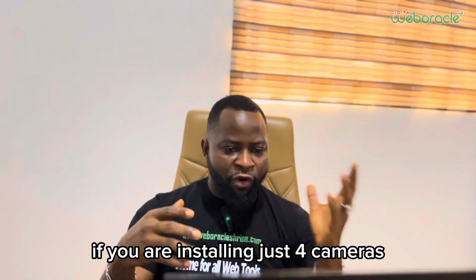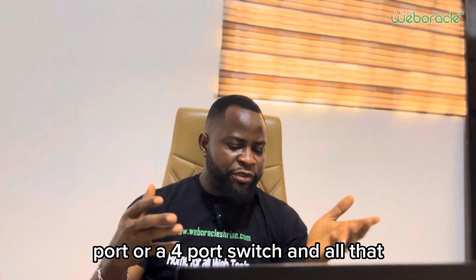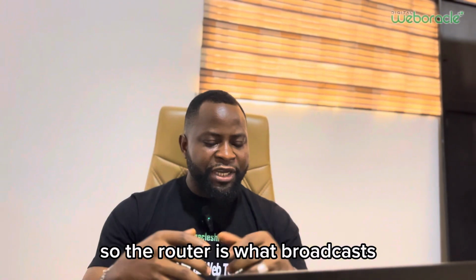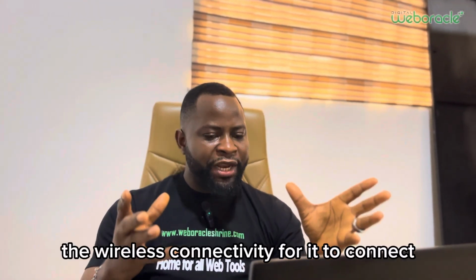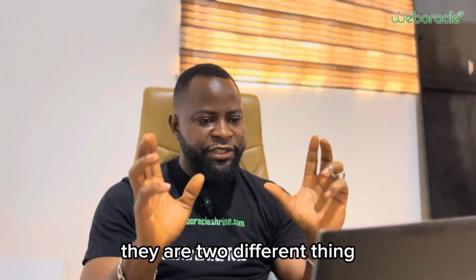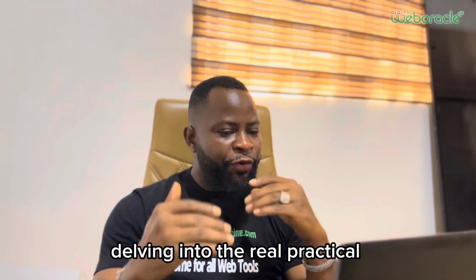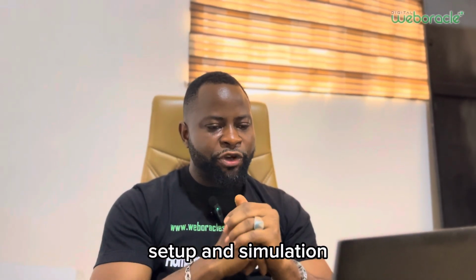If you are installing just 4 cameras, you're advised to get maybe an 8 port or a 4 port switch. The router is what broadcasts the wireless connectivity for you to connect. So the switches and the routers are two different things. We'll go into that when we delve into the real practical setup and simulation.